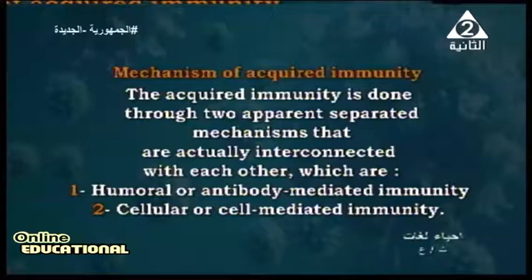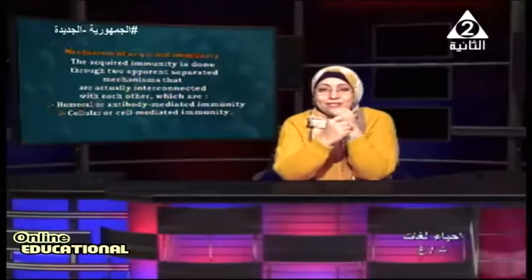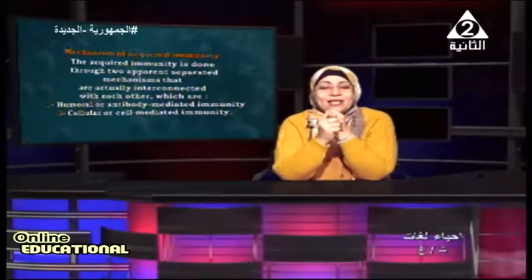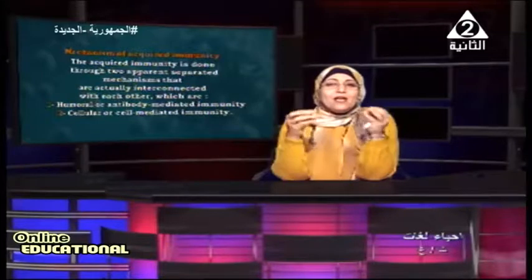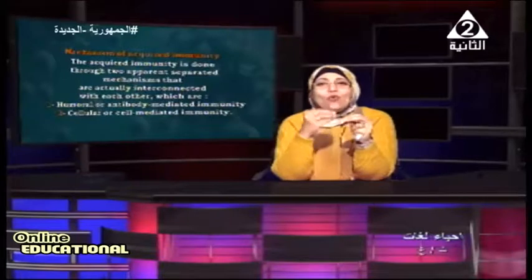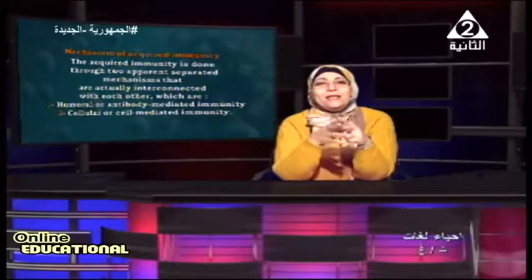So there are two types of acquired immunity, humoral immunity and cellular immunity, and these two types cooperate together to overcome the infection by many diseases.